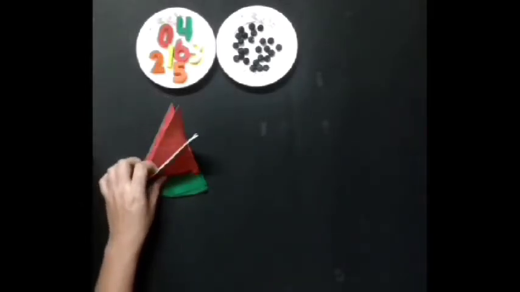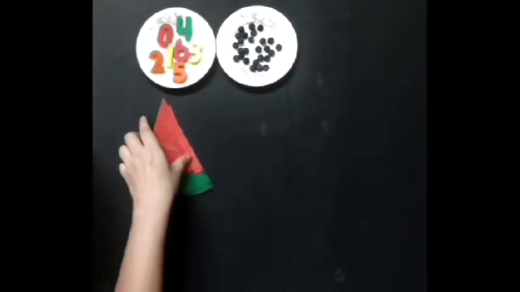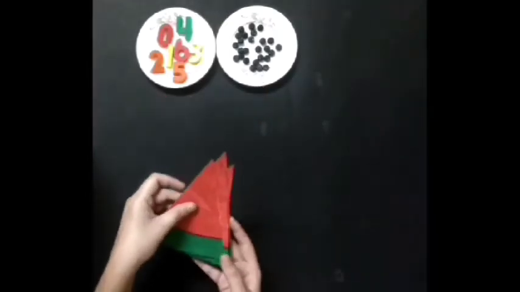Kids, let's see an activity of numbers from 0 to 6. In this activity, I have cut out of watermelon slices, numbers from 0 to 6 and some flax seeds. Okay, so let's start this activity. First of all, we will count these watermelon slices.